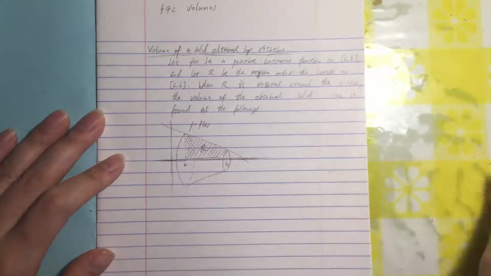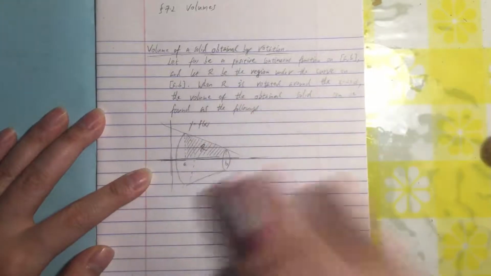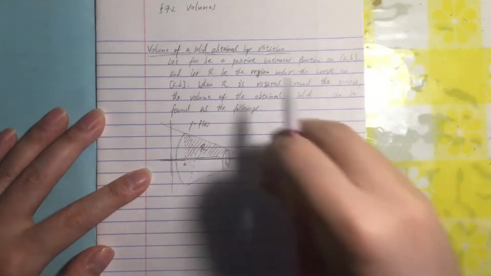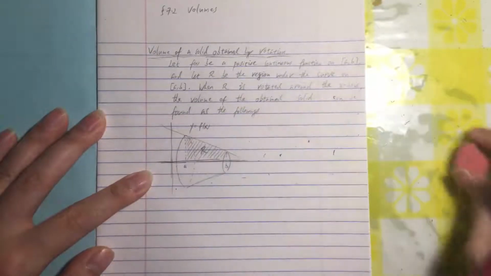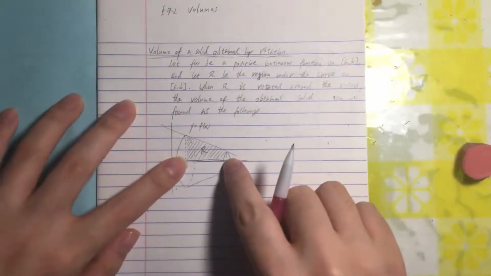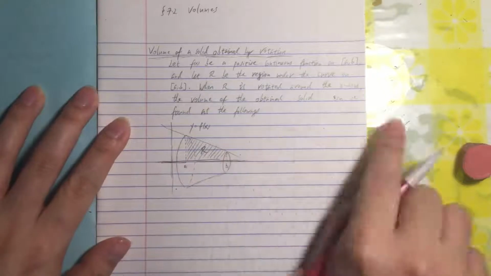How can we find the volume of this solid? In order to find the volume of this solid, let me first of all cut the interval AB into n subintervals.